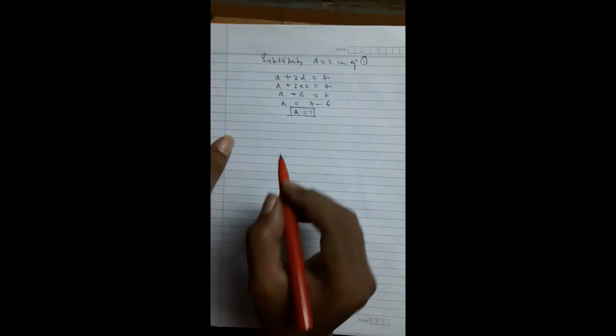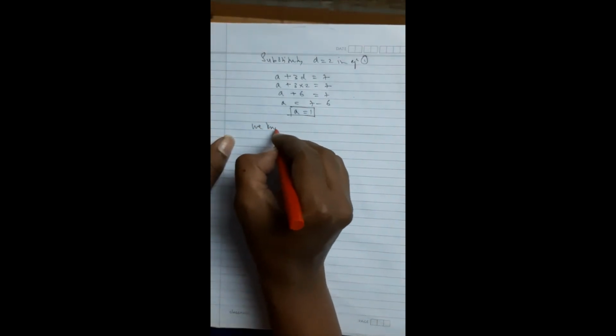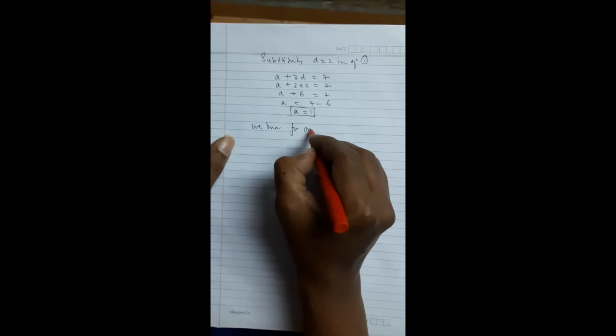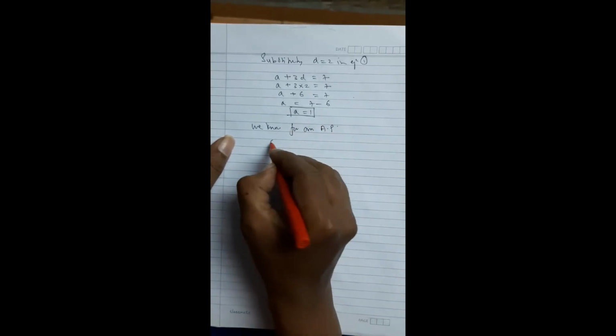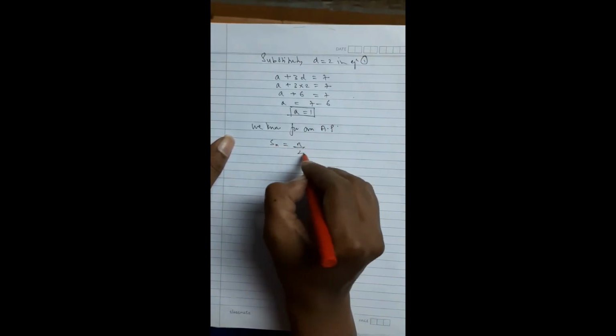So now you will tell, we know that for an arithmetic progression Sn is equal to, this is the universal formula.